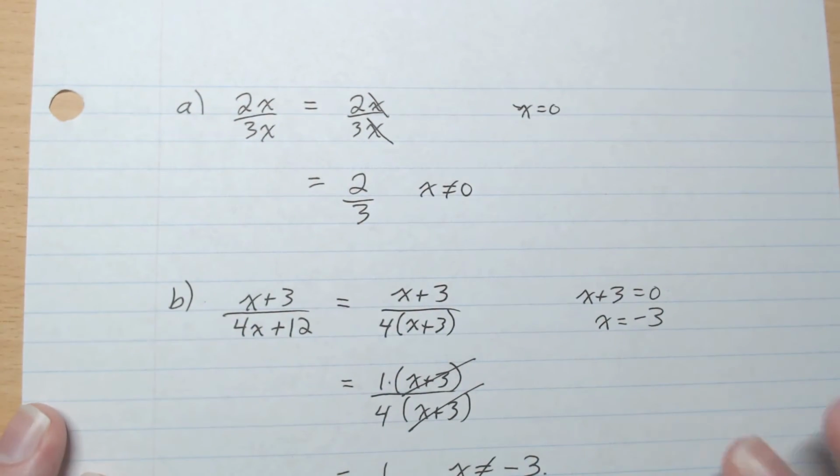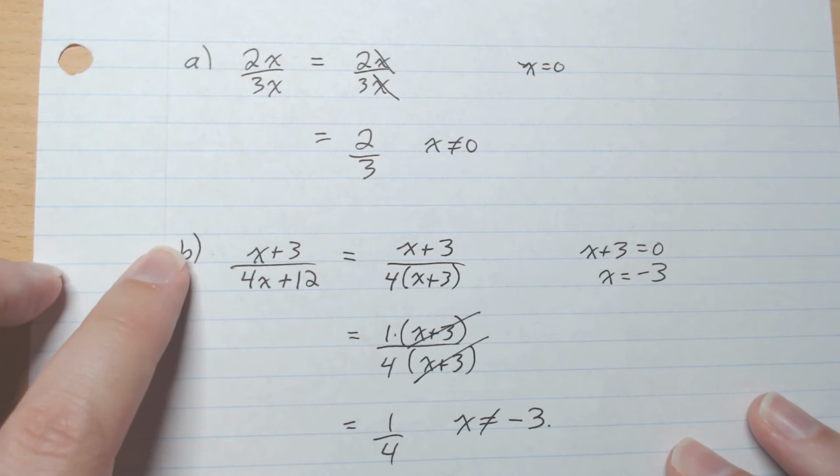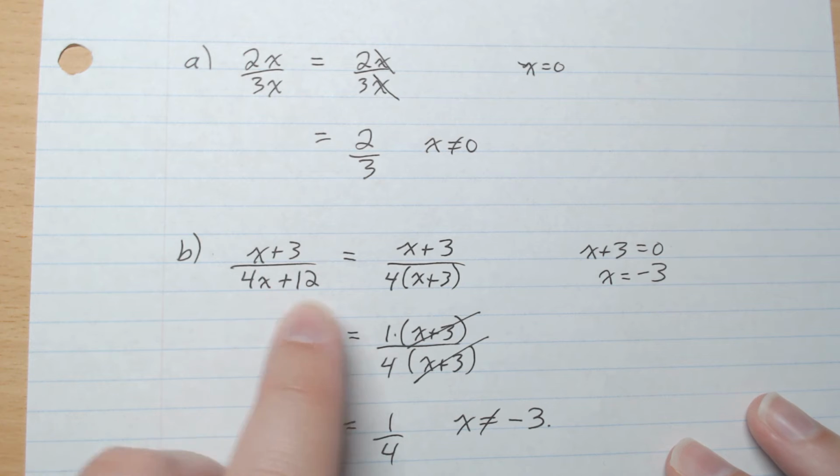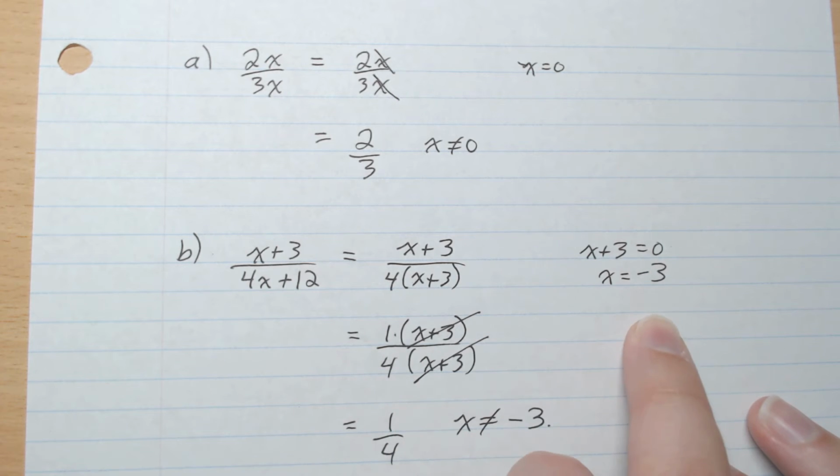Okay, we're back. A, x over x, this cancels. X cannot be 0, so that's our simplification there. B, factor out a 4 on the bottom, so we get x plus 3. X plus 3 is in common. What's left is 1/4. X plus 3 can't be 0, so x cannot be negative 3 like that.